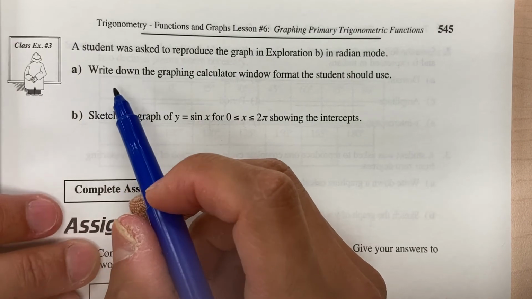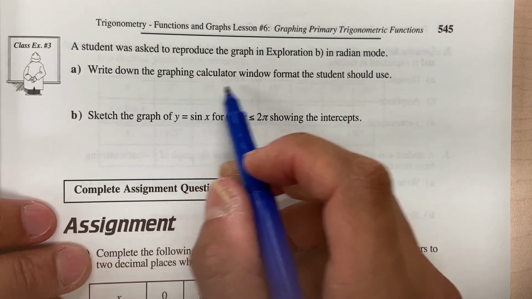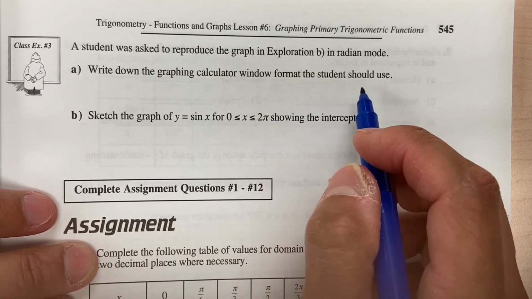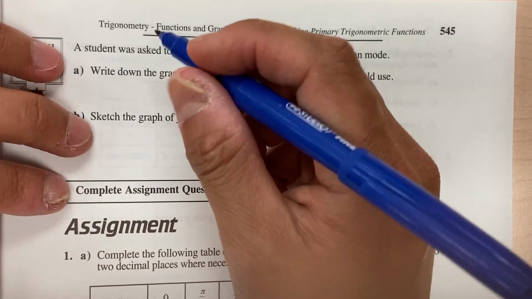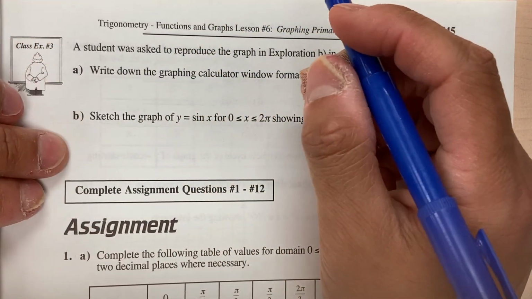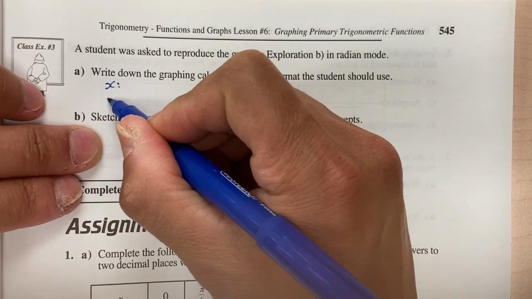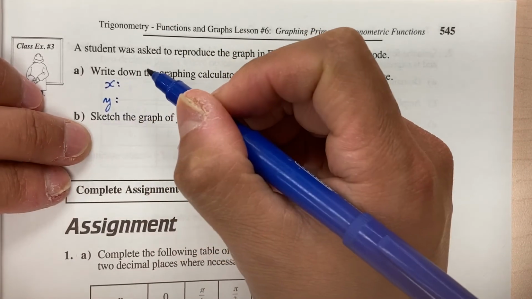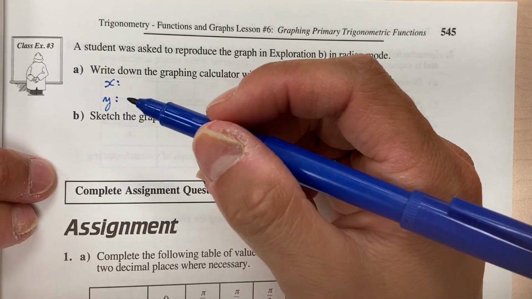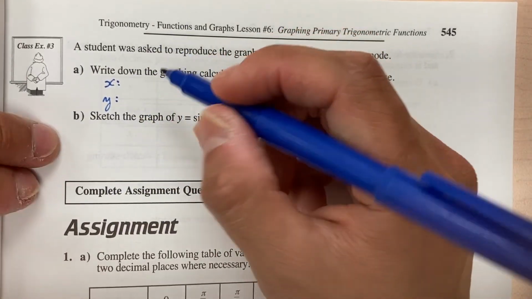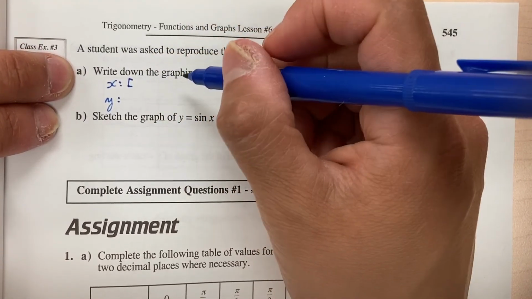Now, if we were to express this graph in radian mode, we want to write down the graphing calculator window that the student should use. In radian mode, if we look at the window settings for the graphing calculator that we did use, in the previous example you'll find it was negative 360, 540, and 30.